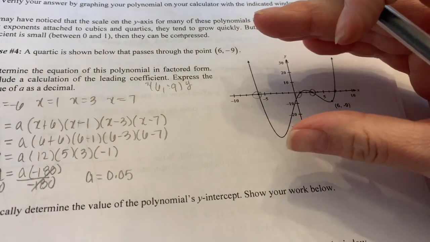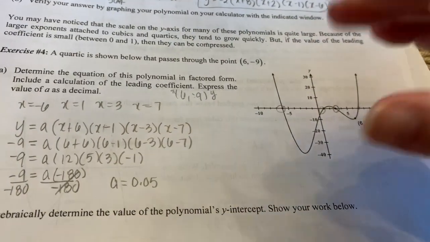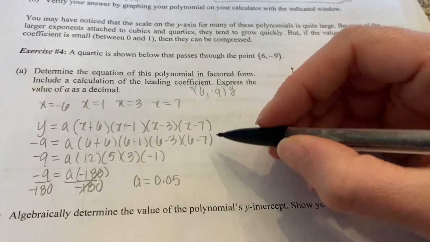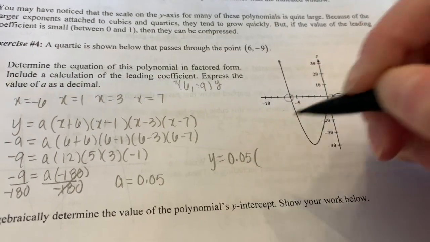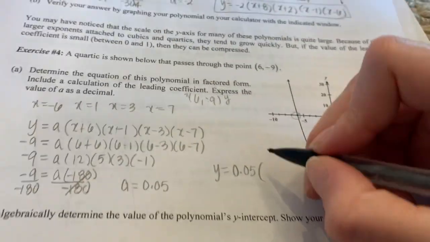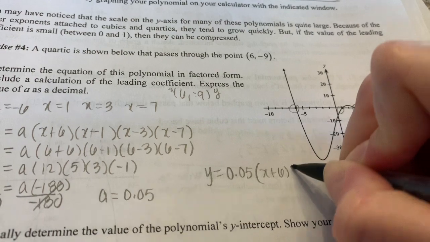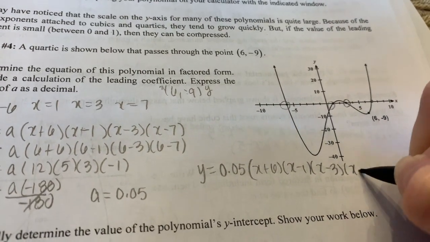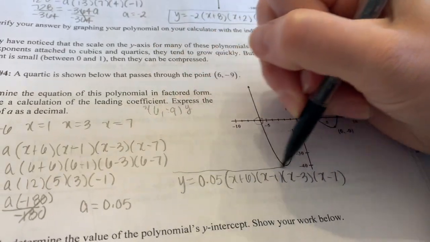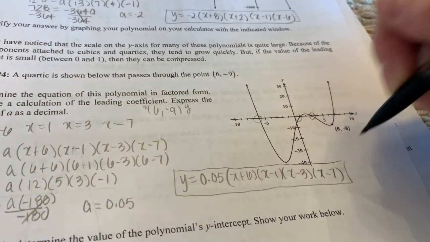It's compressed. So we can see a nice smaller version of this graph. So altogether, y is equal to 5/100 times all your binomials. So x plus 6, x minus 1, x minus 3, and x minus 7.